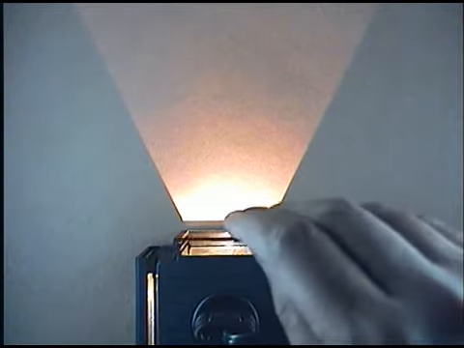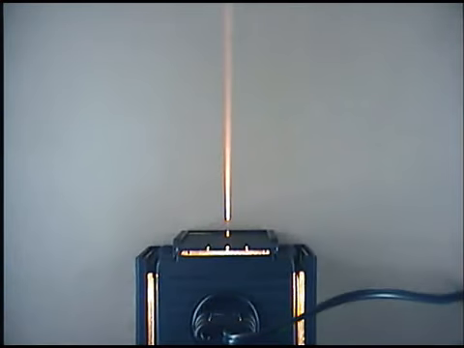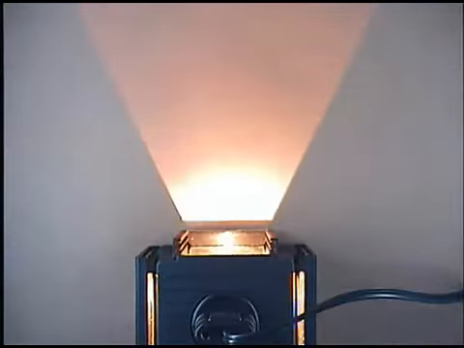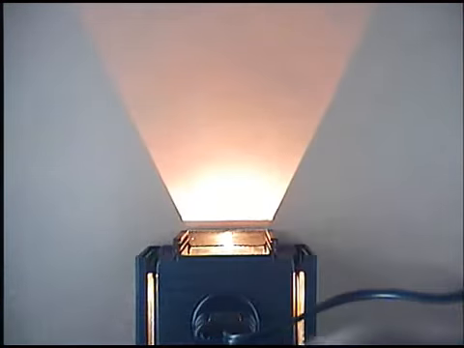We can demonstrate how light travels in straight lines by using a simple ray box and a piece of cardboard with slits in it. You'll be able to see one ray of light there, and if we were to use one with three, you'll be able to see 3 rays of light.